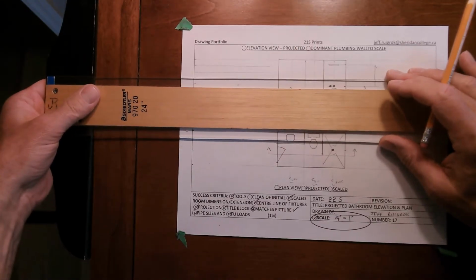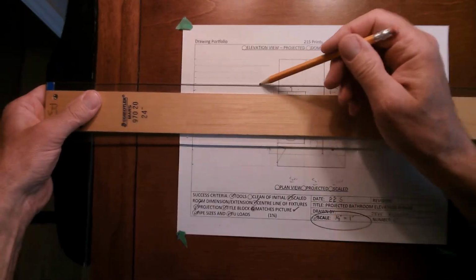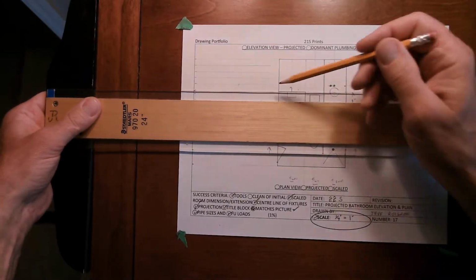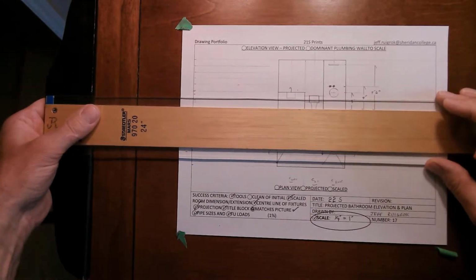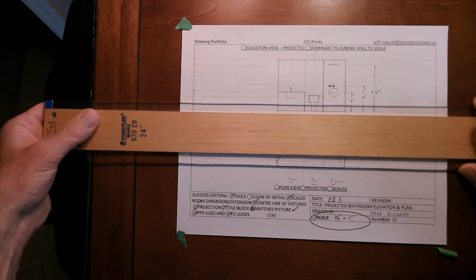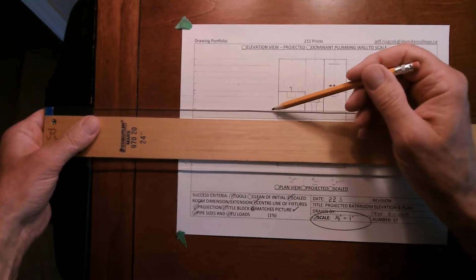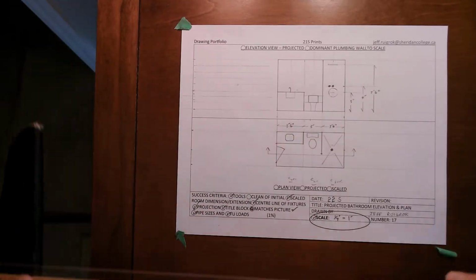And when you put a little schedule of sizes and stuff up here, nothing wrong with it. It keeps you really well organized. There we go.